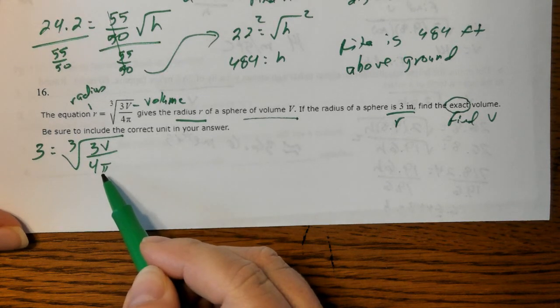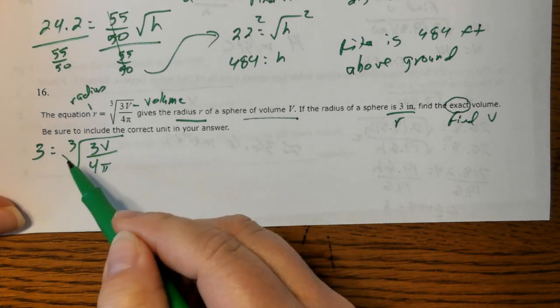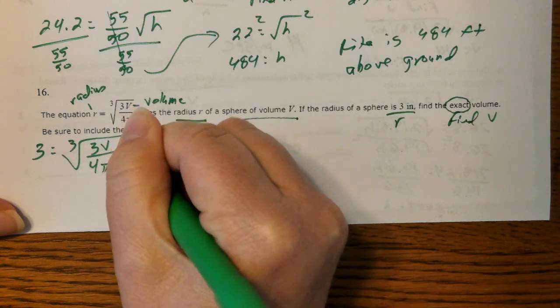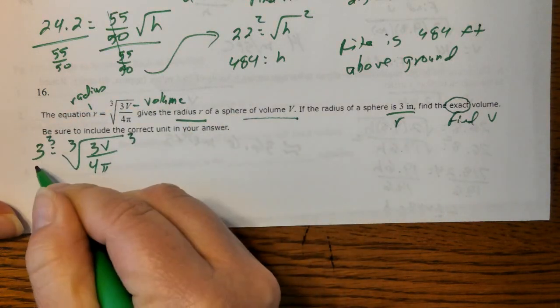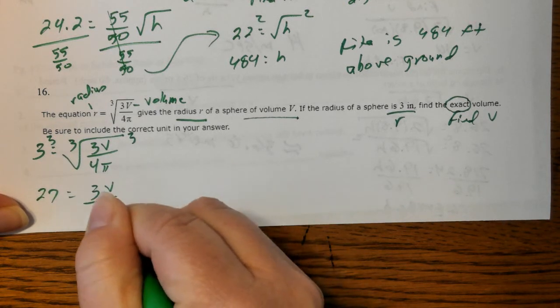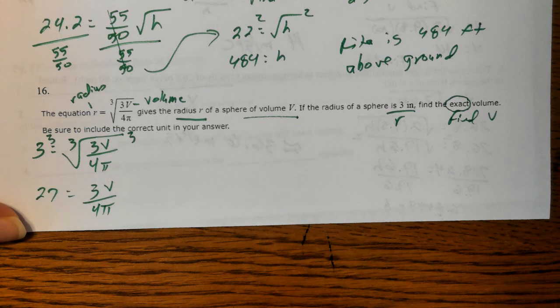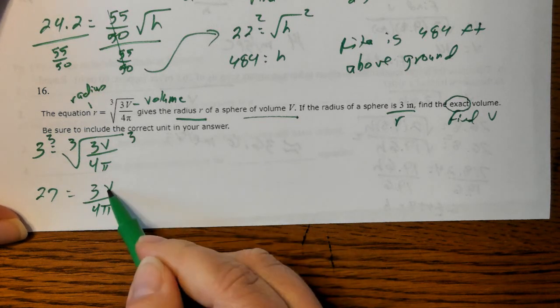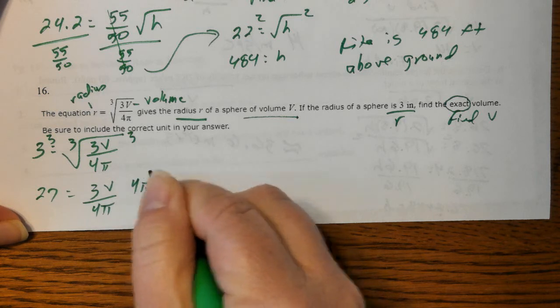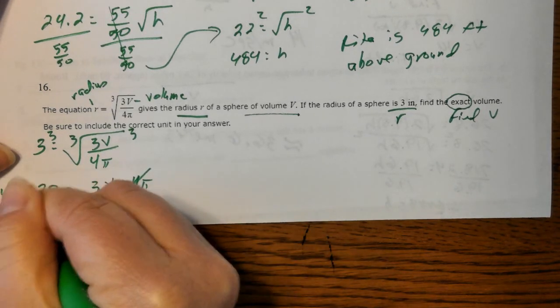All right, solving for V. Pi is a number, it's not a variable. All right, we're solving for V here. So I need to get rid of this radical, so I'm going to cube both sides. 3 to the third is 27. 27 equals 3V over 4 pi. I'm leaving pi in there. Now I need to solve for V, so that means I need to get rid of the denominator. I need to get rid of 4 pi. I'm going to multiply 4 pi on both sides.